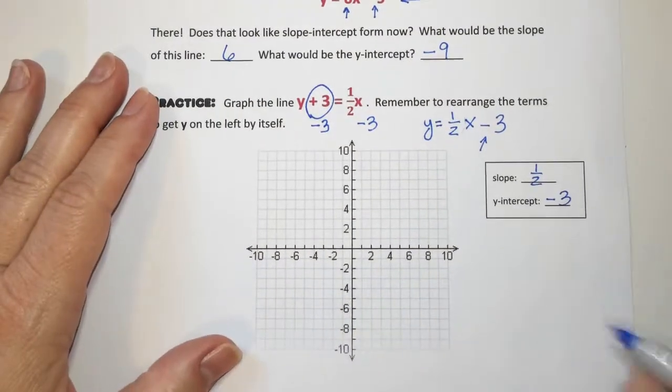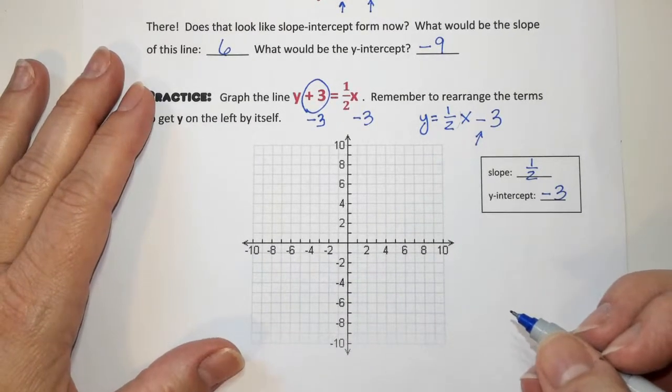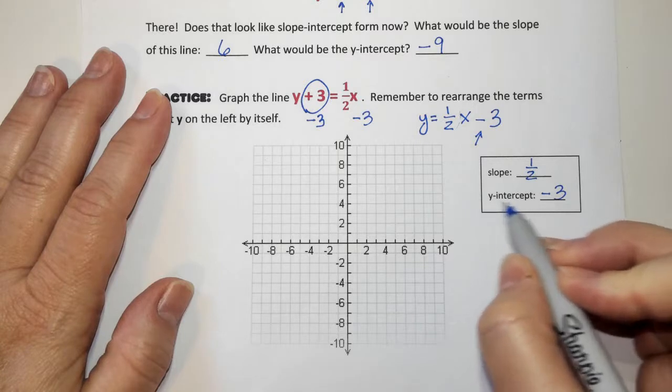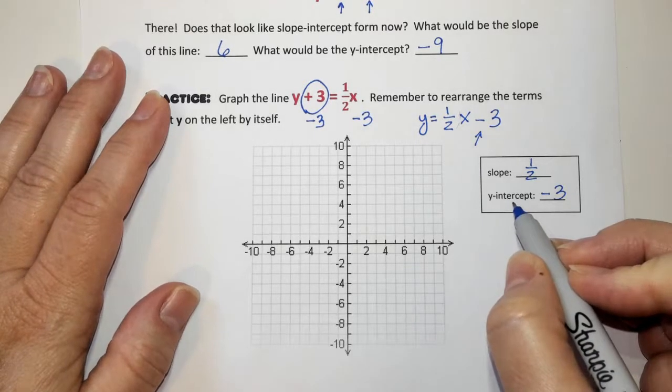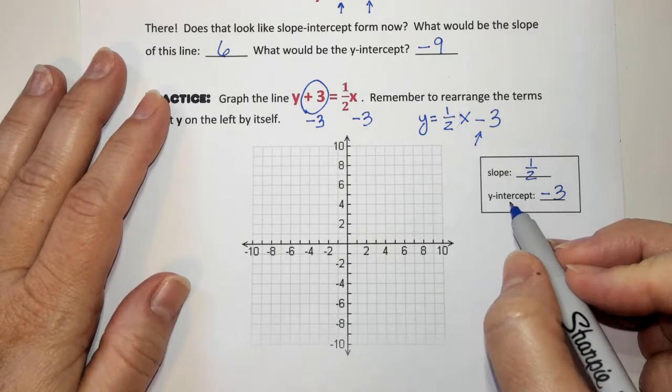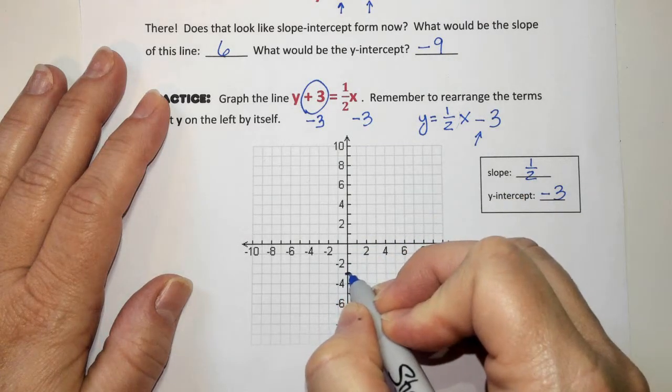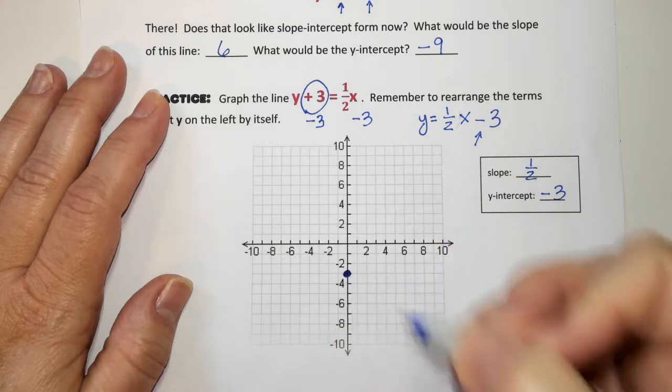So start with your first point. Are you wondering where your first point is? It's right here, the y-intercept. You know where the line crosses this coordinate plane here. It goes right here at negative 3. That is your first point.